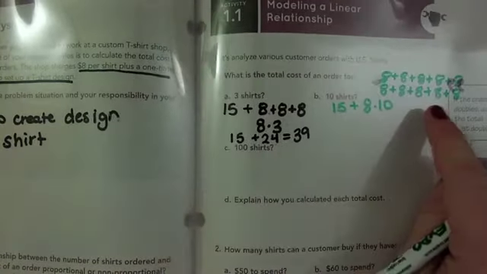So we would do 50 minus 15, so $35. So they only have $35 left to spend on shirts. 60 minus 15 is 45, and 220 minus 15 is 205. So really, that's how much they have left to spend on shirts.